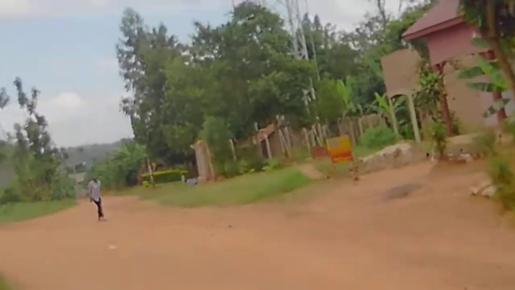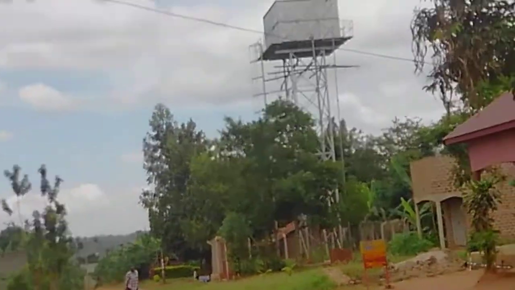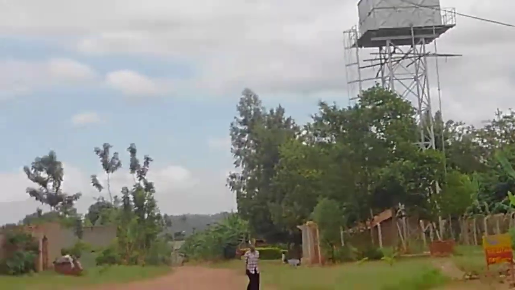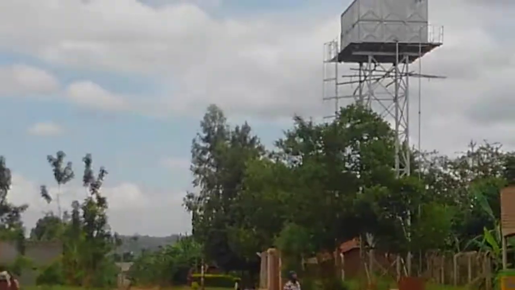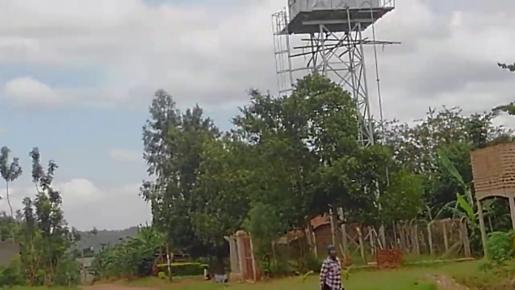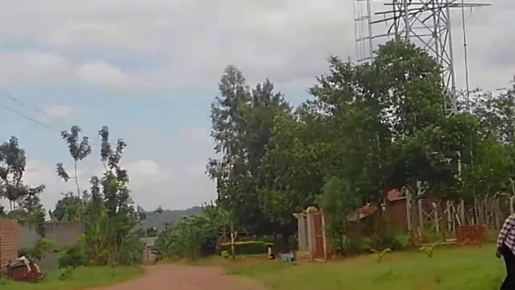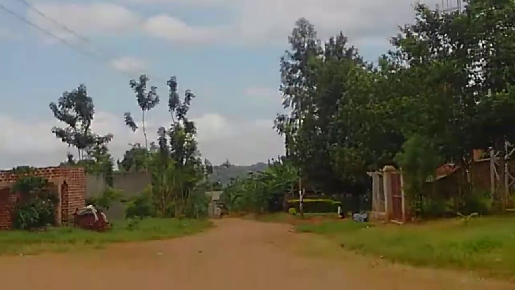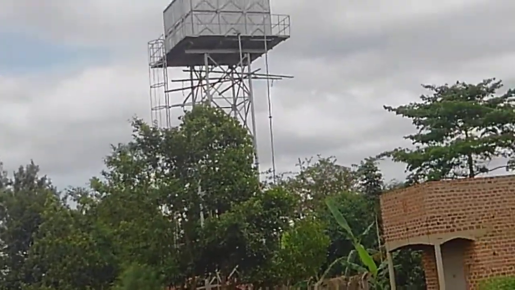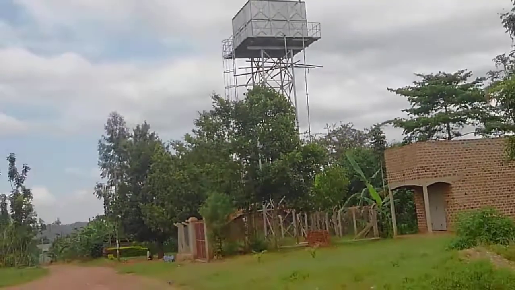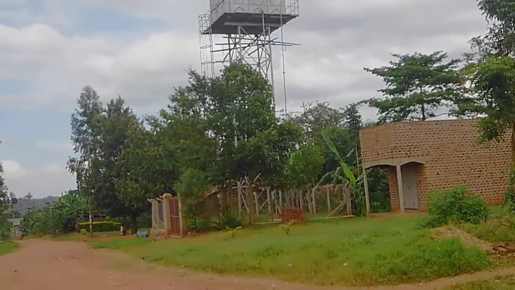People are enjoying, people are getting water, people are doing their work. They are getting clean water to drink, other than getting stagnant or dirty water.